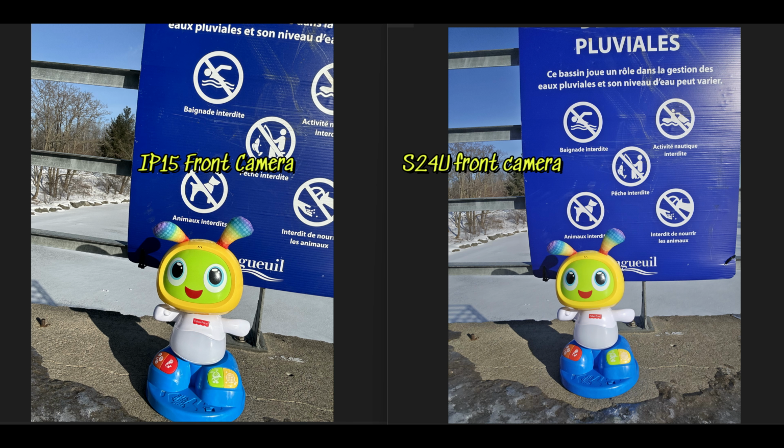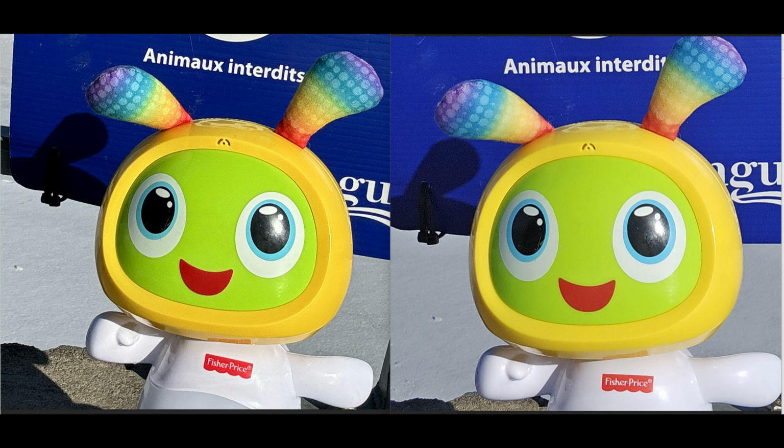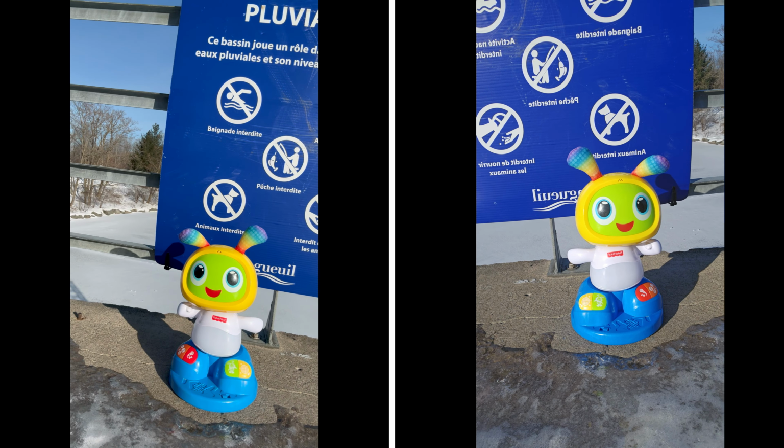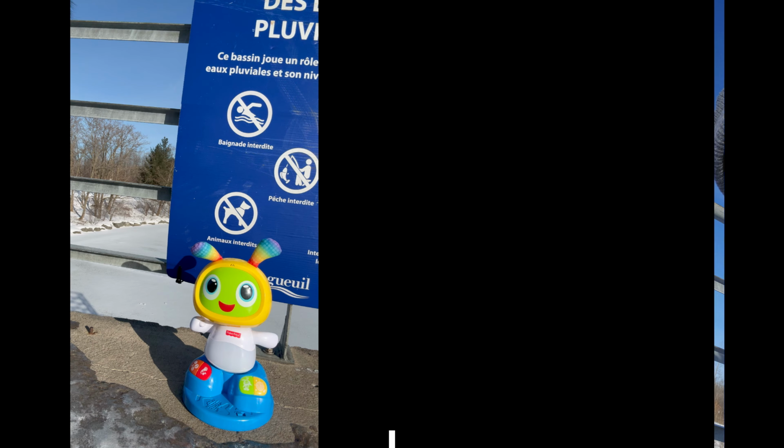Now is the comparison of the front camera. I find the pictures on the S24 Ultra a bit too soft, whereas the iPhone is a bit too over sharpened. I would like something in the middle, because when you're taking a picture of your face, too much sharp or too much soft, both can be a problem. And this trend is actually true on the video as well, on the front cameras.